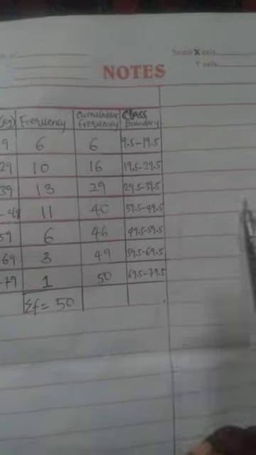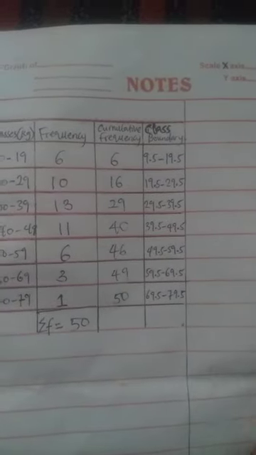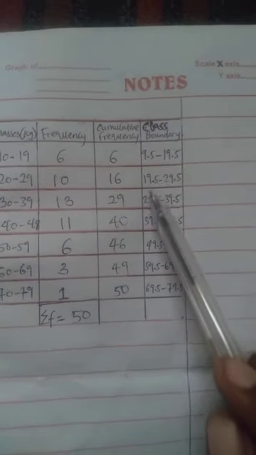So I want to figure out my scale. Now I'm looking at the cumulative frequency and I'm seeing that the highest value is 50. I want to see if I use 2 centimeter for 10 units, if my graph would be enough on the y-axis, and if my x-axis will be enough.